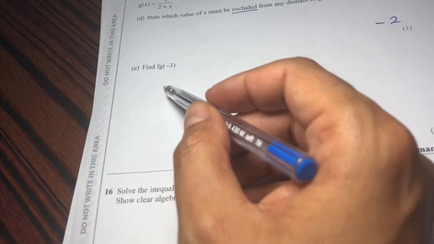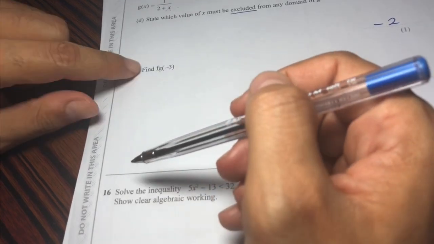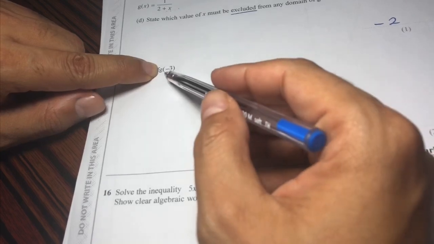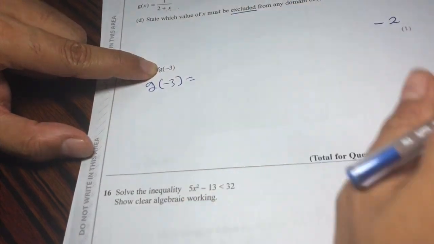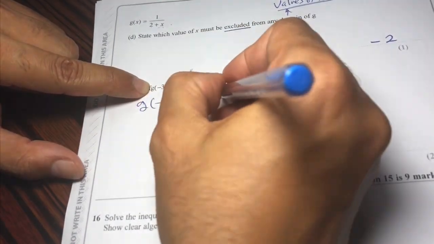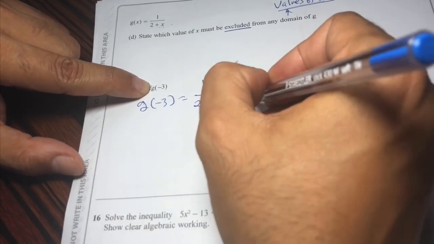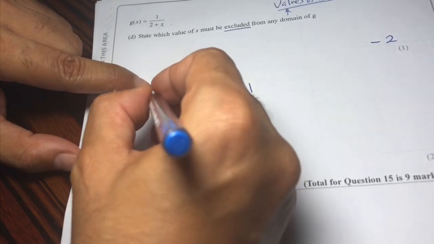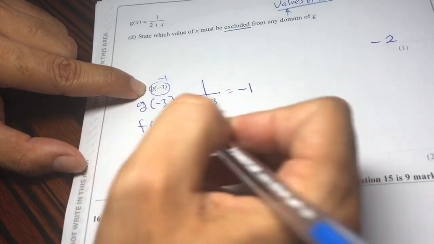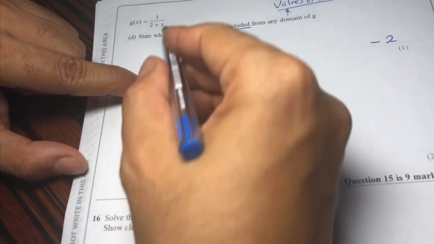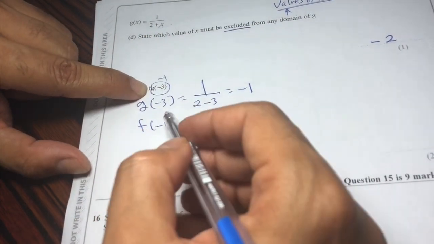Last part in this question, he is asking about f g negative 3. First, I should get g negative 3. G of negative 3, I will substitute here by minus 3. So 1 over 2 minus 3 gives, by calculator, negative 1. So now I am trying to find f negative 1. So first I got g minus 3 by substituting minus 3. I got minus 1. So now I will try to get f negative 1.